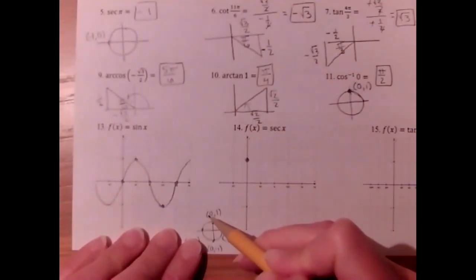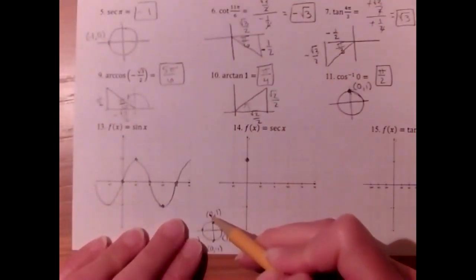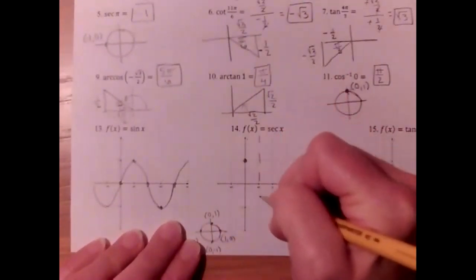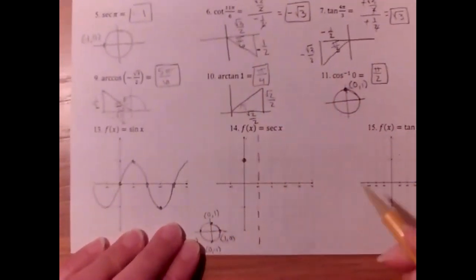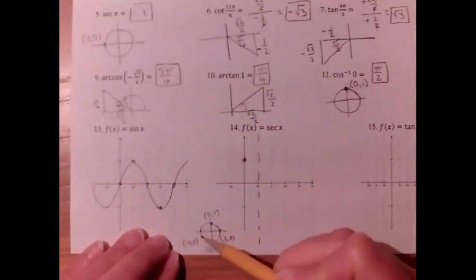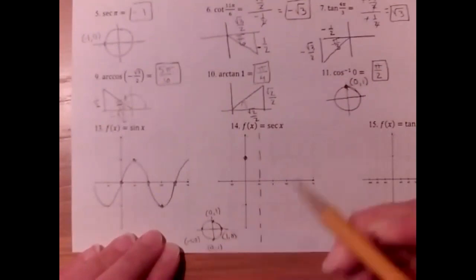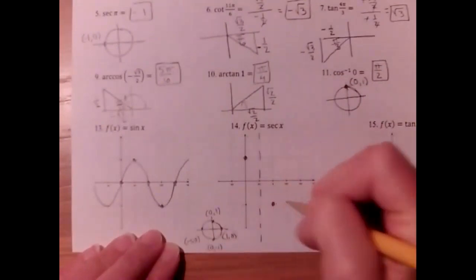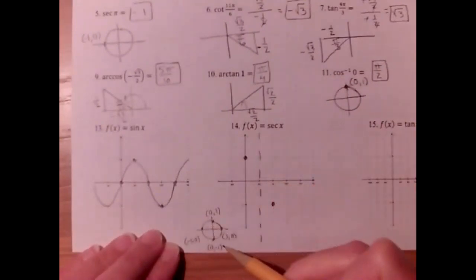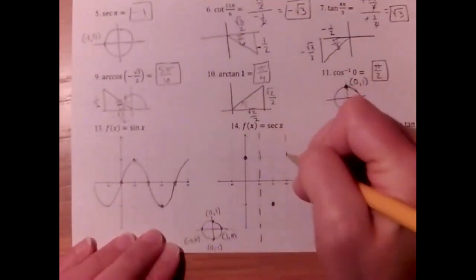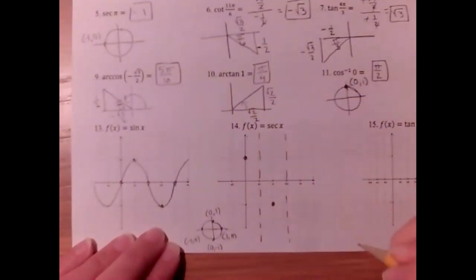At pi over 2, the x value is 0. You can't flip 0. You get an undefined. So in the graph, that means that there will be an asymptote. At pi, we have our x value being -1. If you reciprocate that, it's going to be -1. Again, 1 over 1 is 1. And then down here at 3 pi over 2, our x value is 0. So when you reciprocate that, that gives you an undefined, and you get another asymptote.